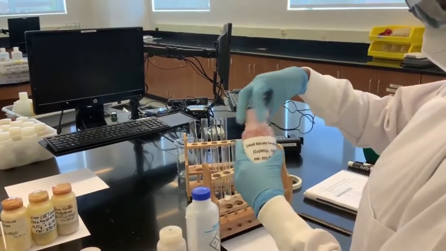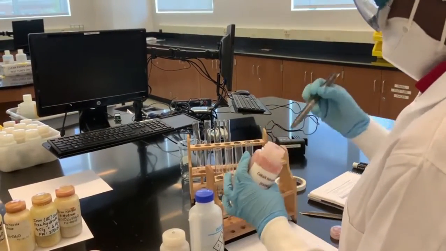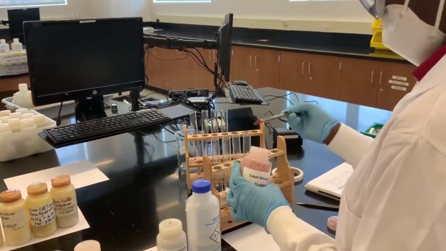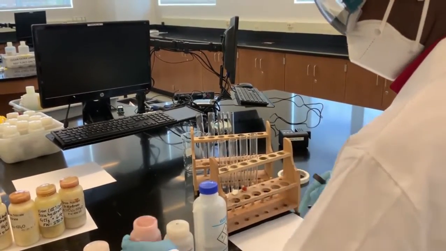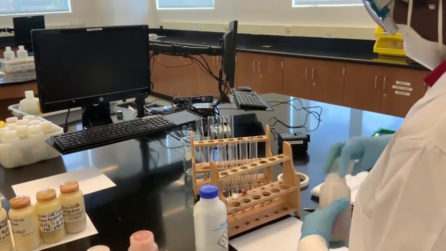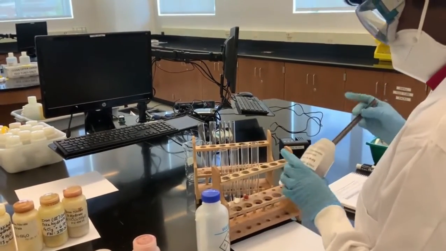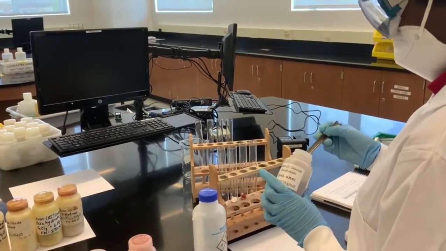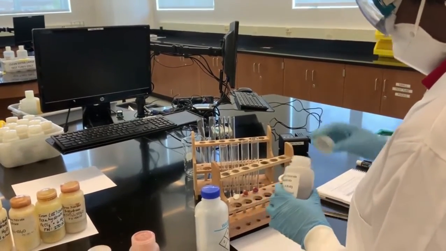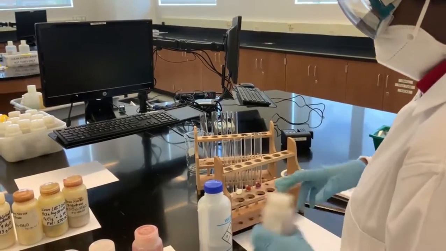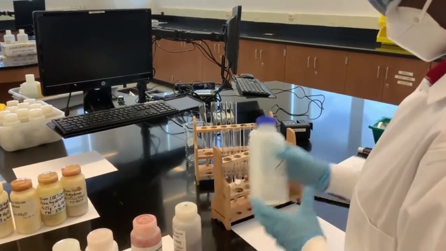And this is cobalt 2 nitrate hexahydrate. Just put a little bit. And we have cobalt 2 chloride hexahydrate. So let's put some water in it.